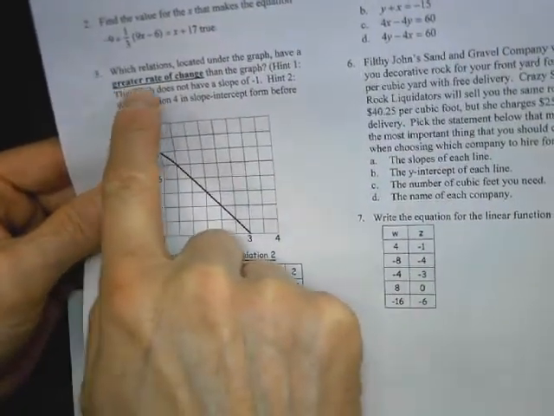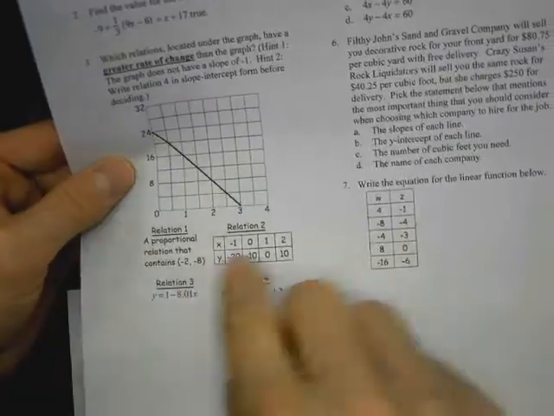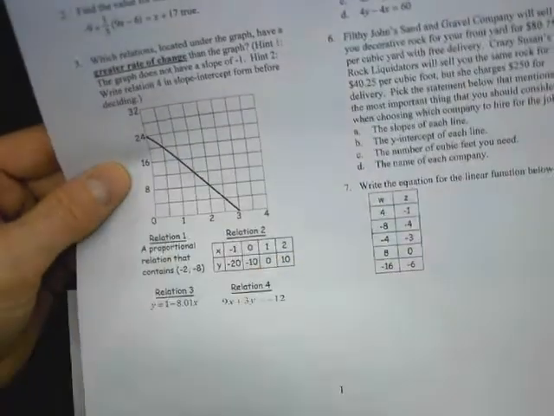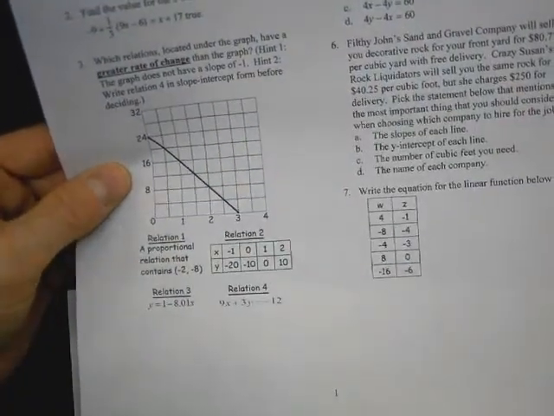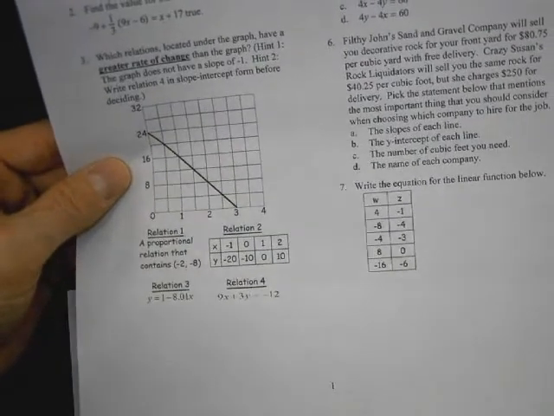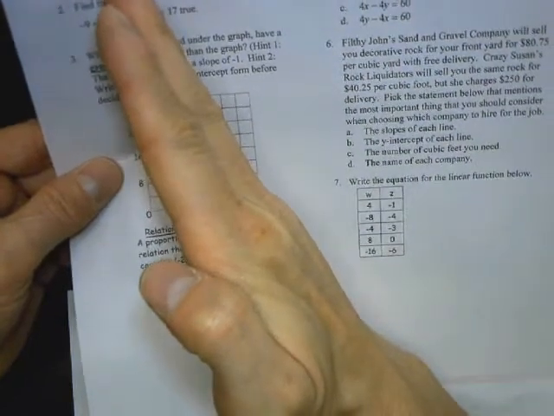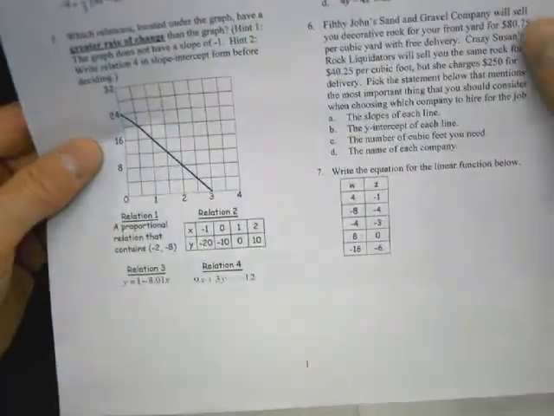This time they're asking us what has a greater rate of change. Or which one of these slopes has an absolute value that's greater than this absolute value. Okay? By absolute value, of course, I'm just pretending everything's positive, right? Okay, so even though something can be a smaller number or a negative slope, it could be a greater rate of change than a positive slope if it's not as steep.